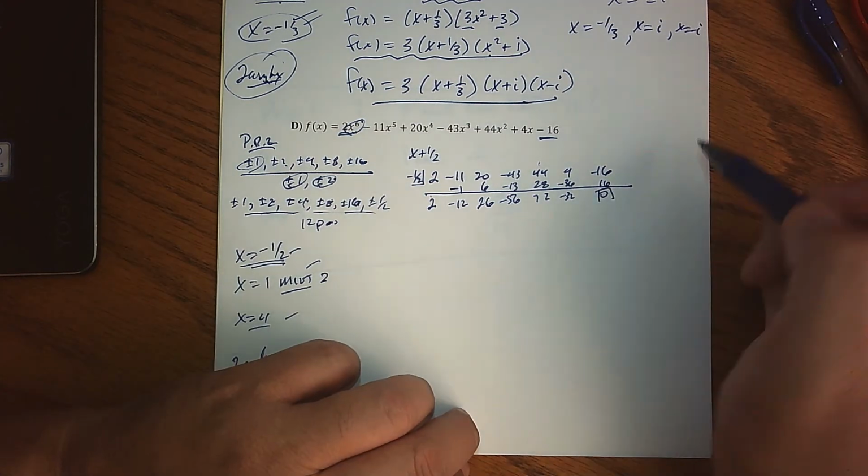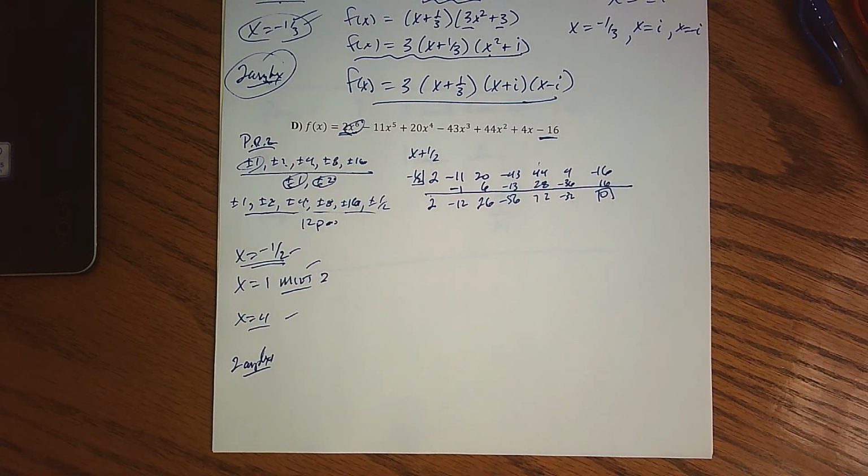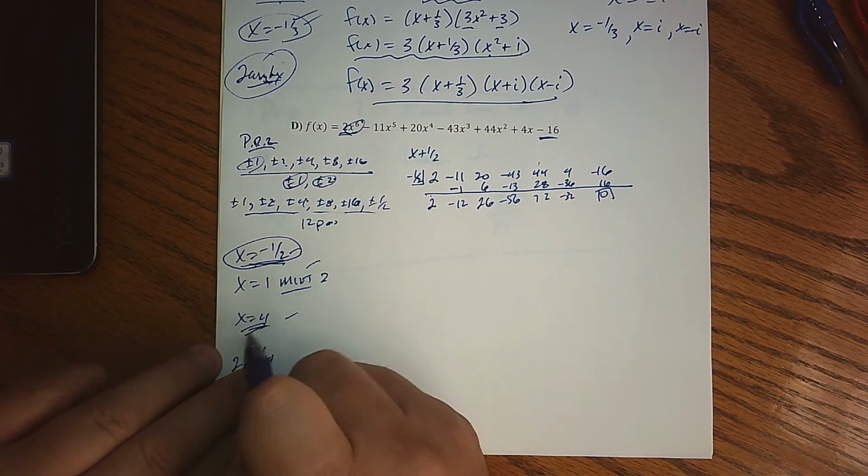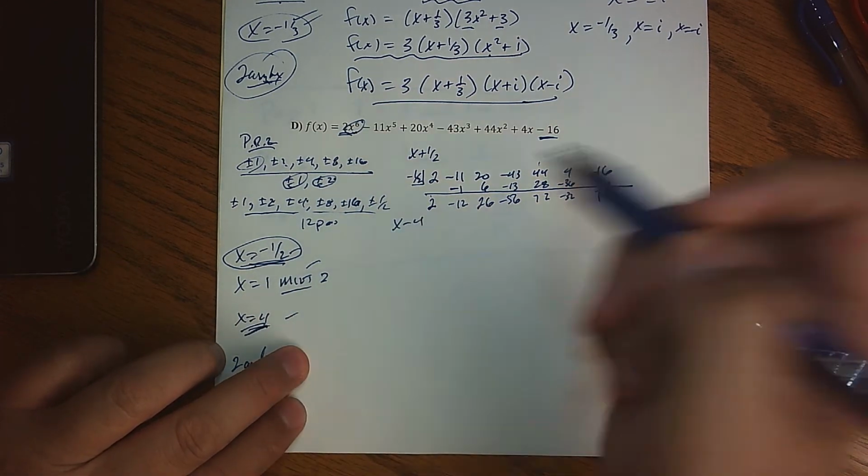So we do, in fact, get 0. So that verifies that our eyes weren't lying to us. So negative 1/2 is, in fact, one of our zeros. All right, so now let's do the 4. So let's divide by x minus 4.